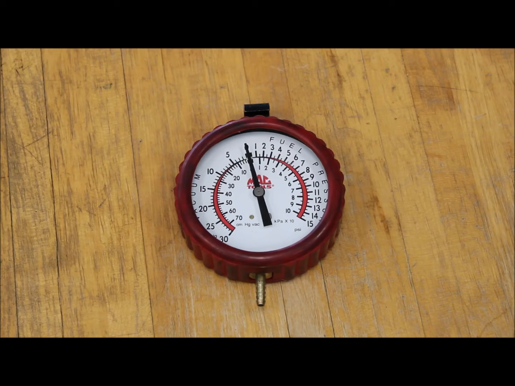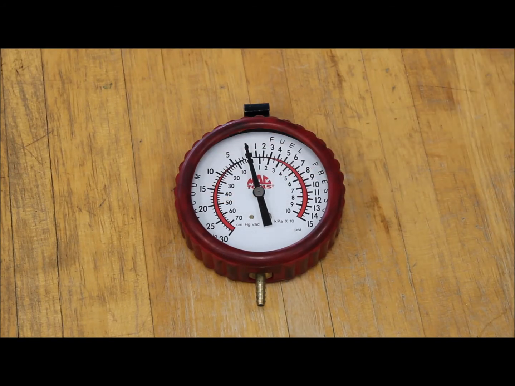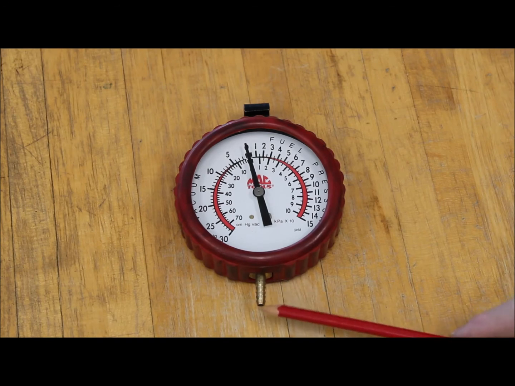Typical automotive intake manifold vacuum readings are going to be somewhere in the 20 range. 17 to 22 is considered normal, I think. The thing that I want to point out is this port that you use to connect it to a vacuum source, so a hose from here maybe to the intake manifold. Right now you notice that it's open and not connected to anything, so what it's sensing is atmospheric pressure.